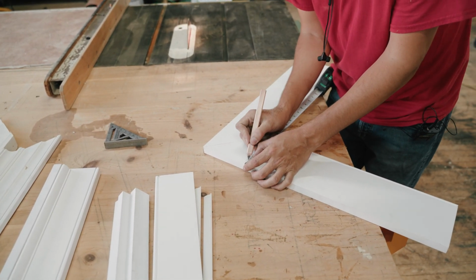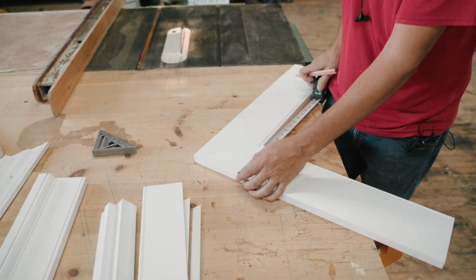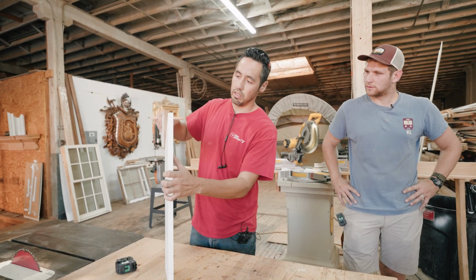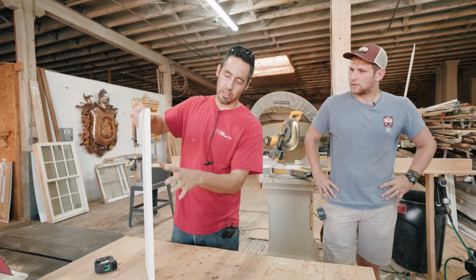Show them where your header is and show them where your leg is and all that kind of stuff. So yeah, this is my leg. This is my header. Since I'm only doing like a section of it, like a sample.